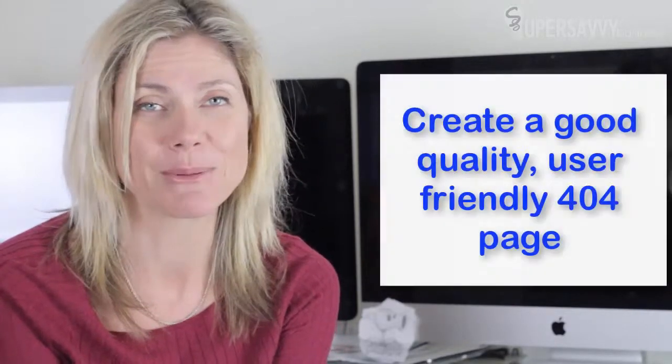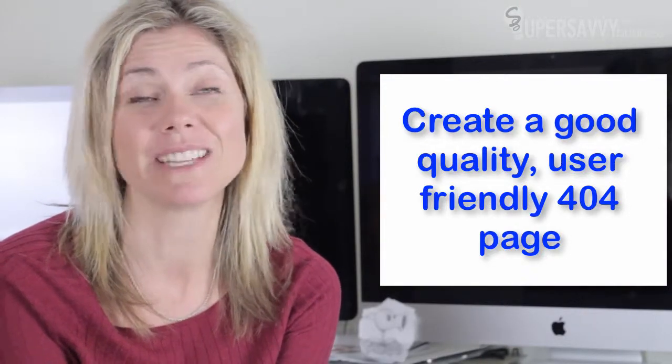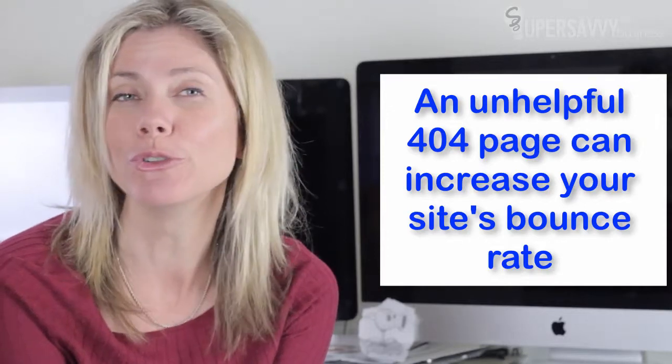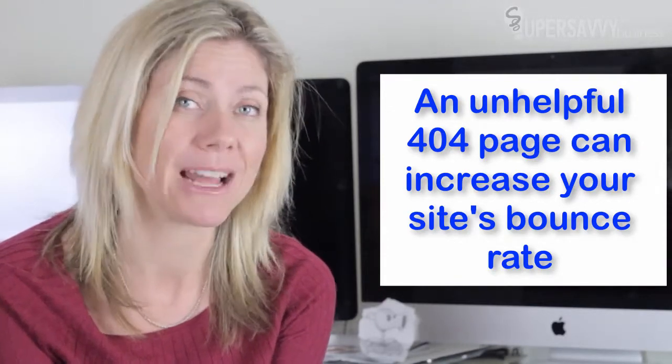is to create a good quality 404 error page. Now, it's a bit boring when you go there and it just says, look, there's no page here, but they don't really help you or show you where you can go to find what you are looking for or how to get out of that error page. And most times what you'll end up doing is clicking off that site, which is not good for your website in the long run because it's considered a bounce.